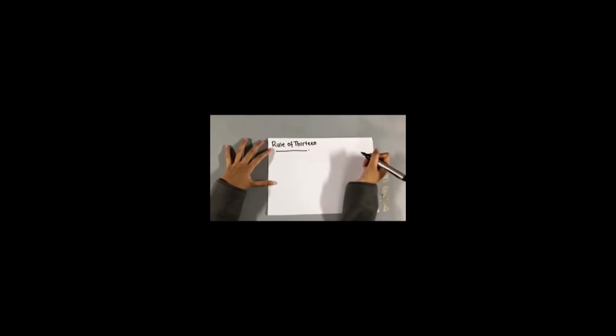So, to confirm that the molecular formula tallies with the spectrum, we use the rule of 13. Before that, we need to subtract the molecular weight by the mass of the heteroatom. So we subtract the molecular weight, which is 41, minus 14, and we get the value of 27.